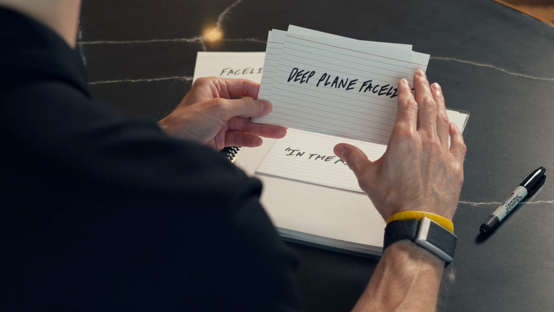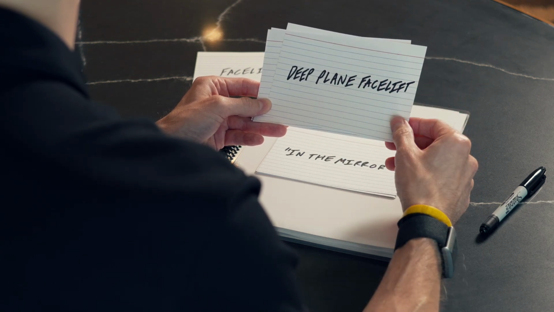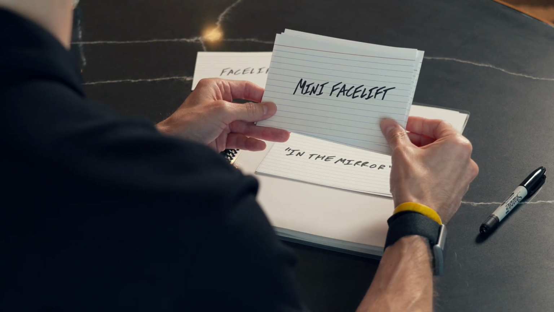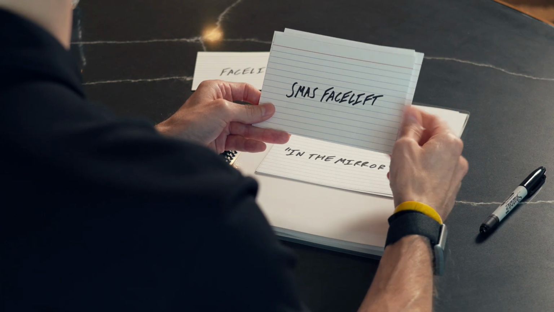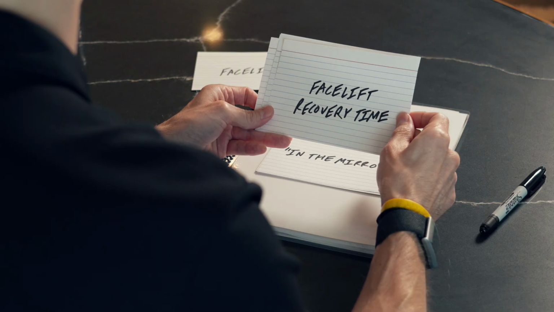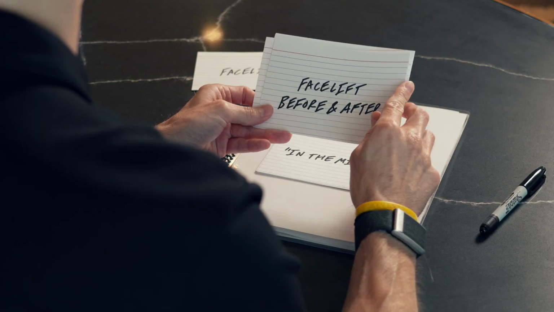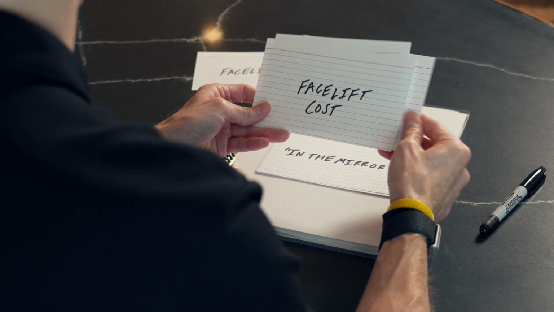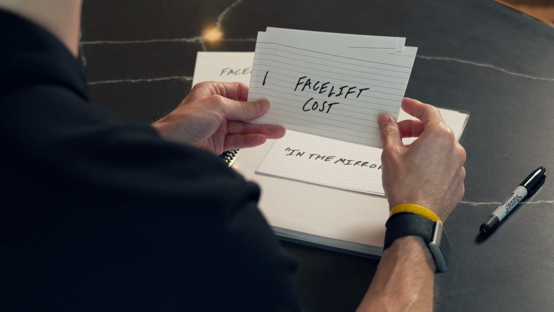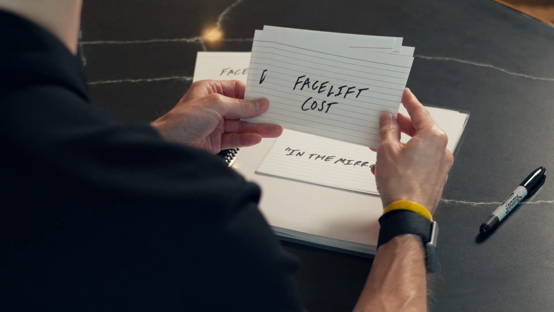I like to organize these into little buckets on 3x5 cards. So here's a couple examples. We have deep plane facelift, we have mini facelift, we have smashed facelift, we have facelift recovery timeline, we have facelift before and after, and we have facelift costs. Those are some of the related things to the original keyword that we searched for, which is our topic, facelift.